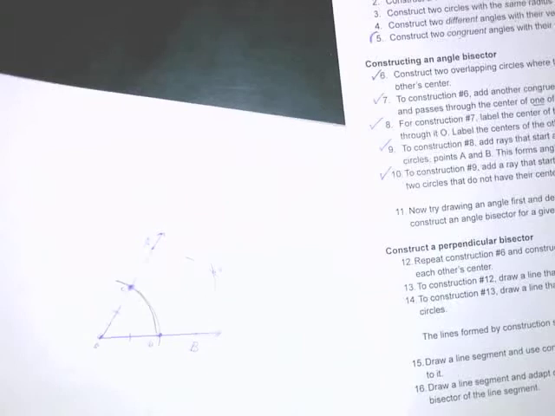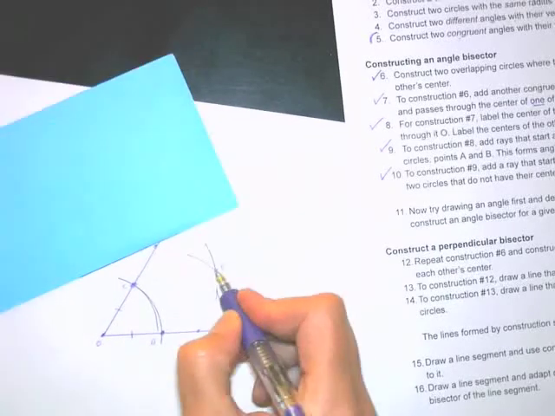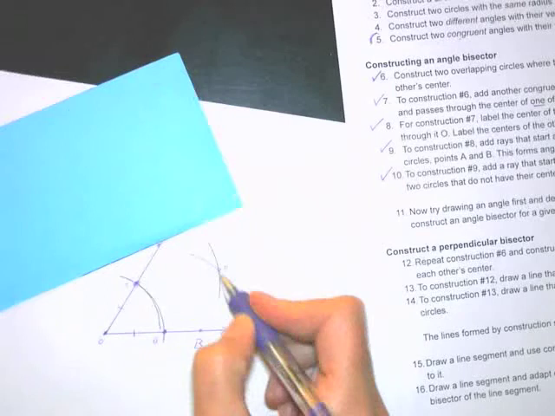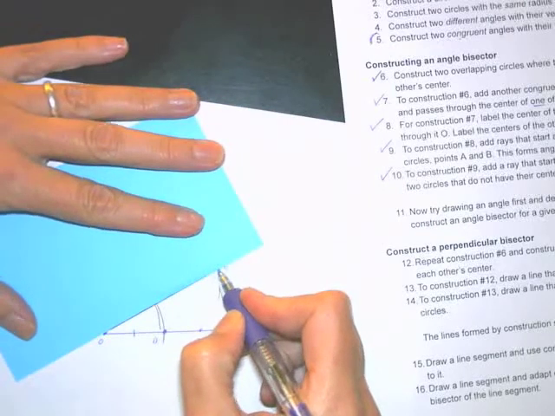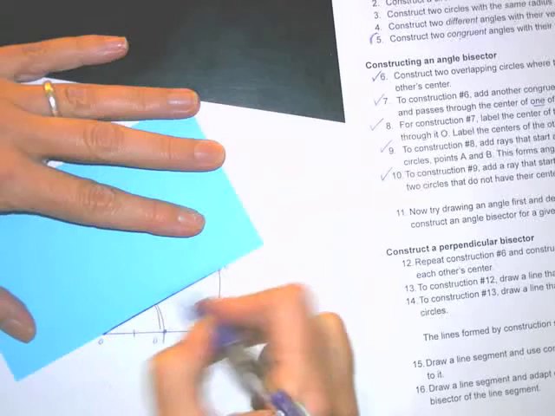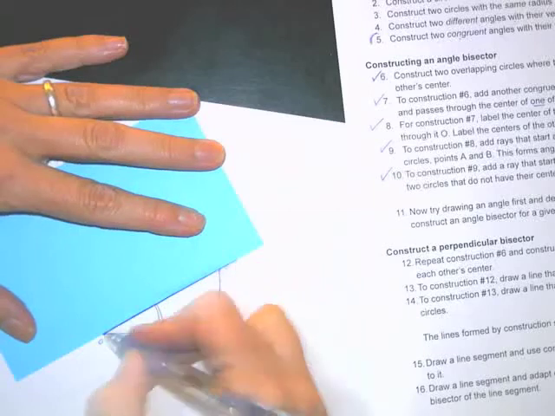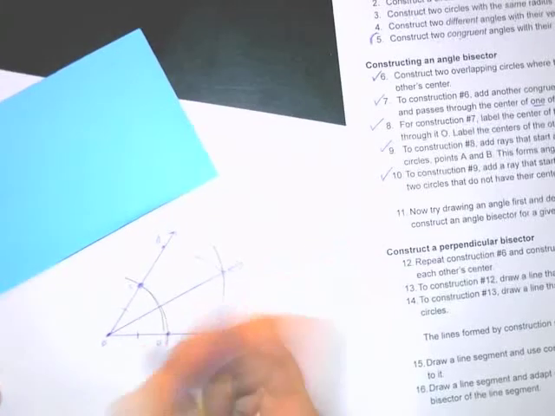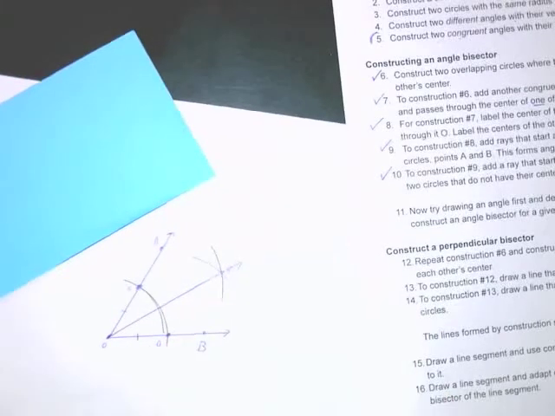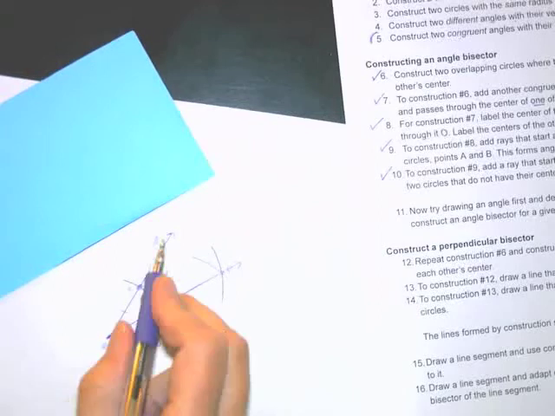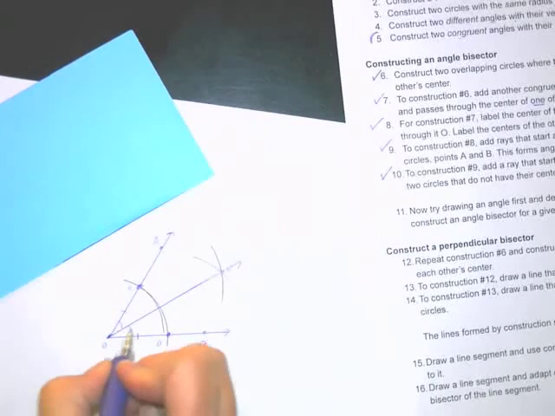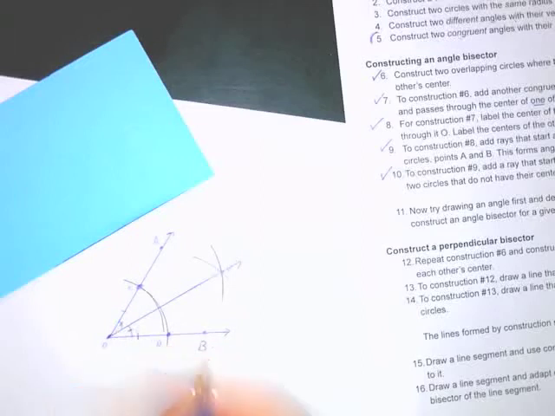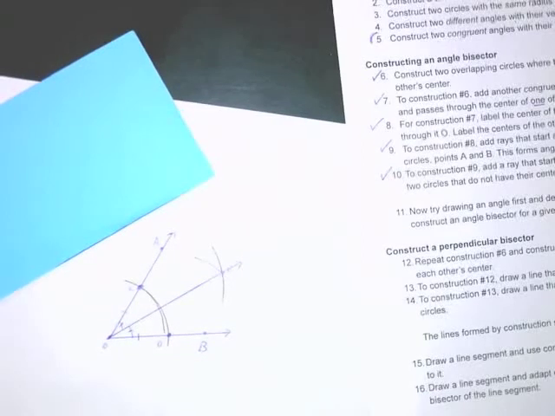What I need to do then to finish bisecting my angle is simply to connect point E, where those two circles overlapped, with point O. And that segment OE, or that ray OE, is the bisector of angle AOB. It cuts that angle into two congruent angles. It bisects it in half.